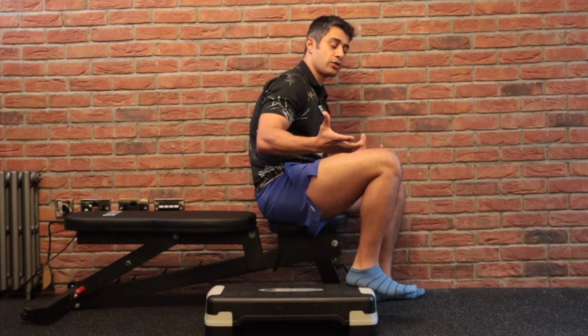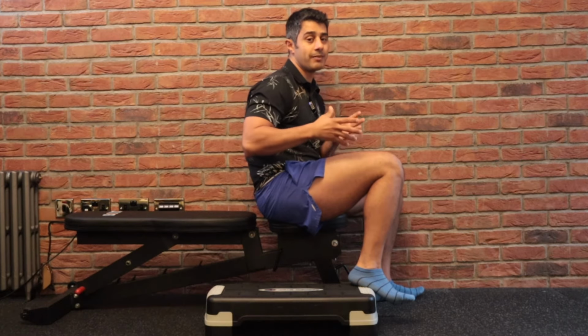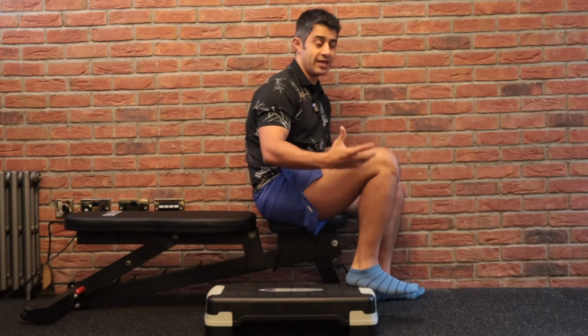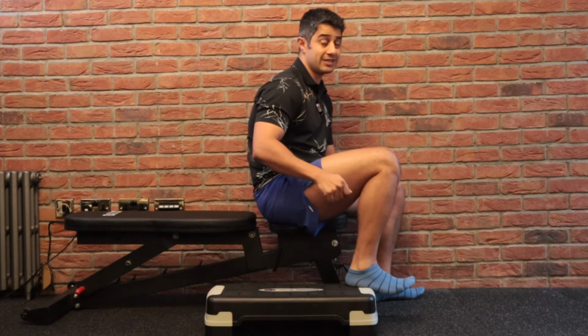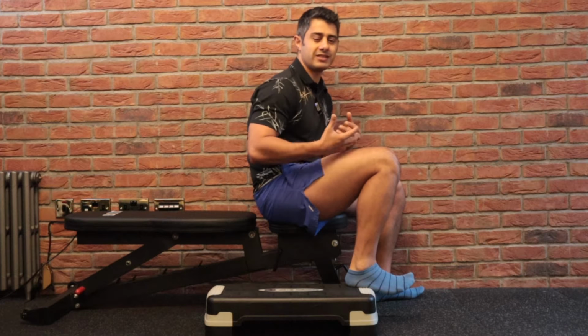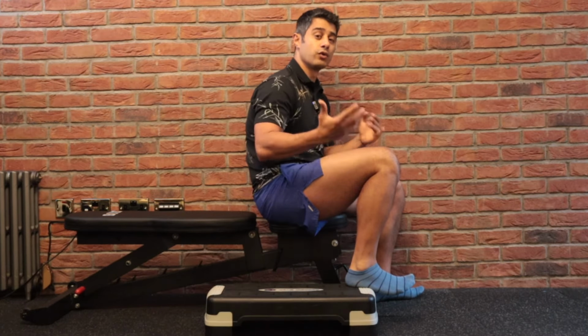Now, make sure that you're spending a good amount of time on doing the first 2 exercises while you're progressing to this. And if you still need a bit of assistance, you can still use the band until you get the full range of movement. Try this exercise daily 2 to 3 times for 3 sets of 8 to 10 repetitions.